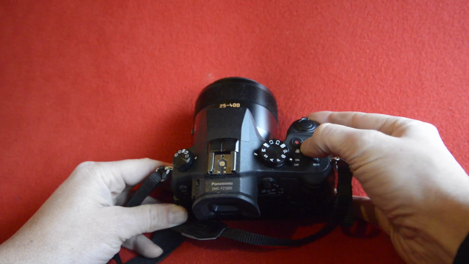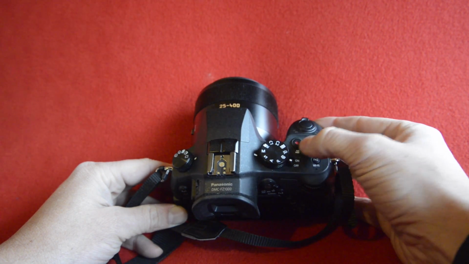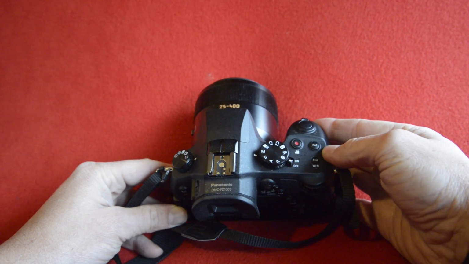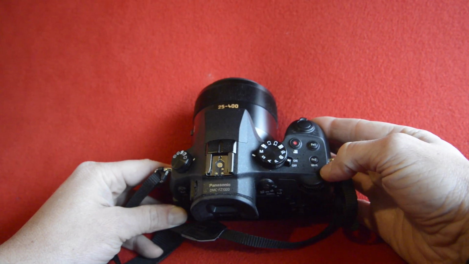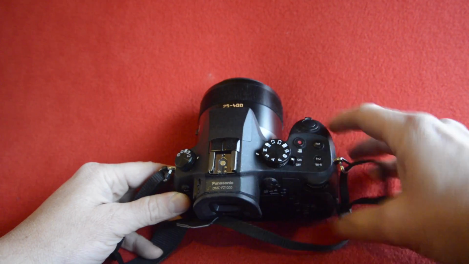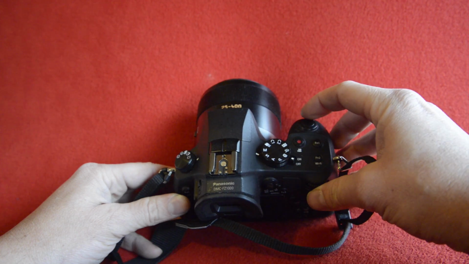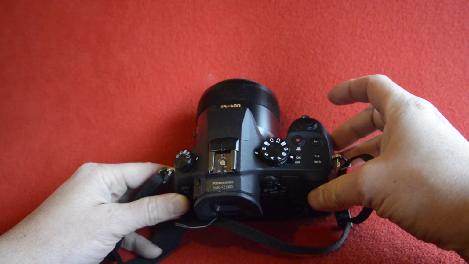This red button is our movie record button. Next to that we have a function 1 button, and below that a function 2 button, which means we can custom assign functions to these. Above that we have our shutter release, and we have our zoom in and zoom out button.